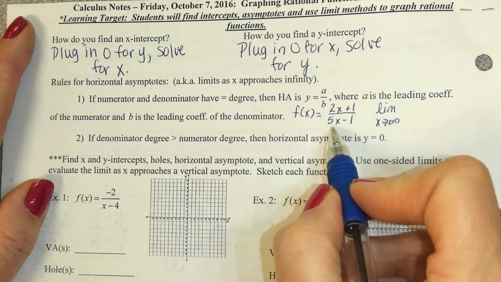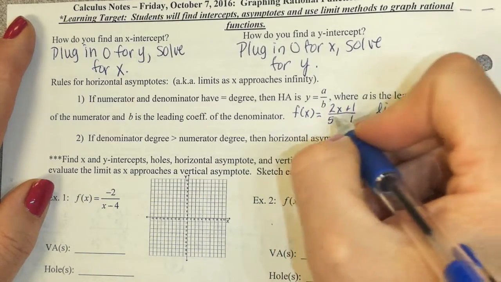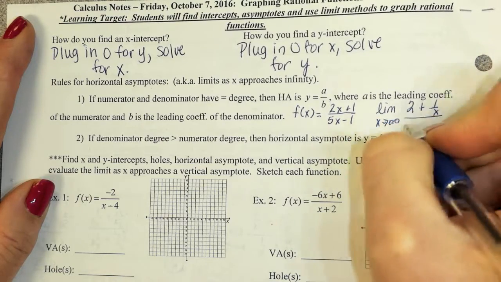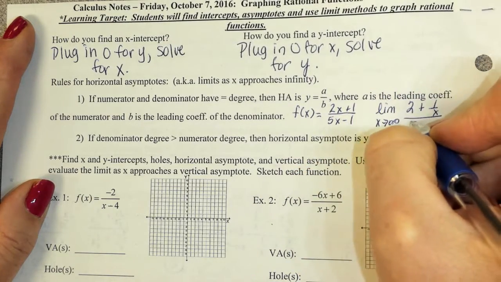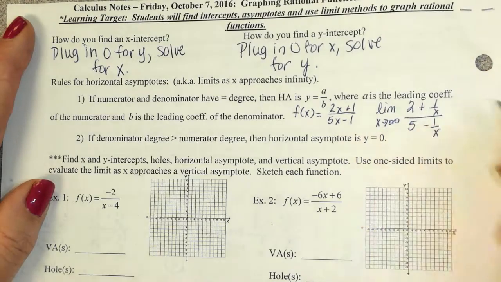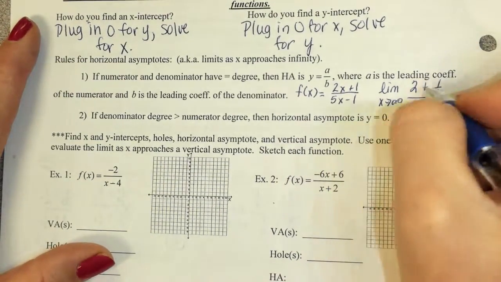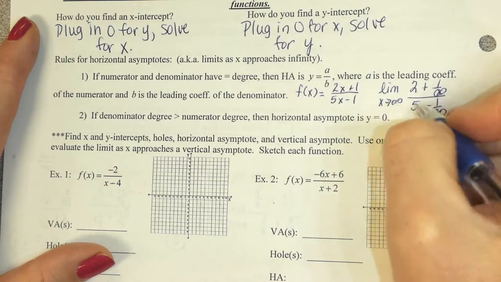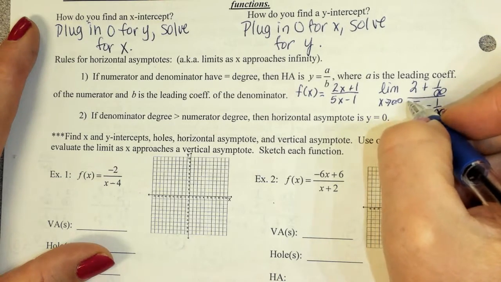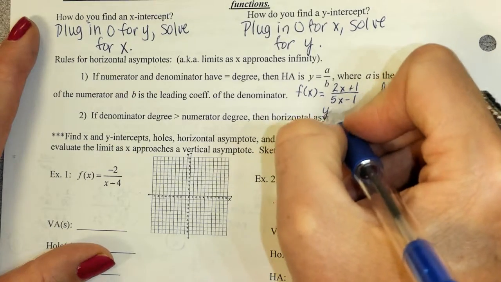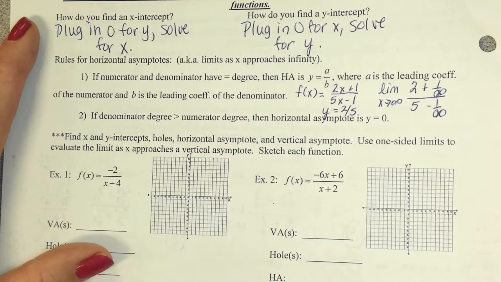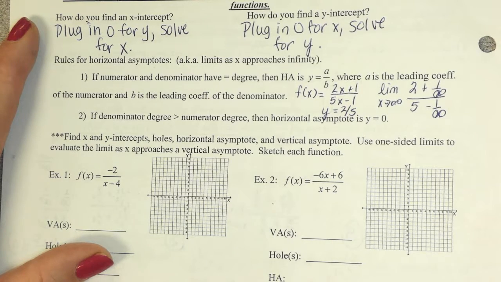We were finding those horizontal asymptotes by finding the limit as x goes to infinity. To do it that way, I would divide everything by x. So 2x over x is 2, 1 over x is 1 over x, 5x over x is 5, and 1 over x. And then I would plug in infinity. Well, what is any number over infinity? So see how we would end up with 2/5? So no matter how we do this problem, we're going to end up with that asymptote of y equals 2/5. So now we have two ways. We can double check ourselves to see the horizontal asymptote.